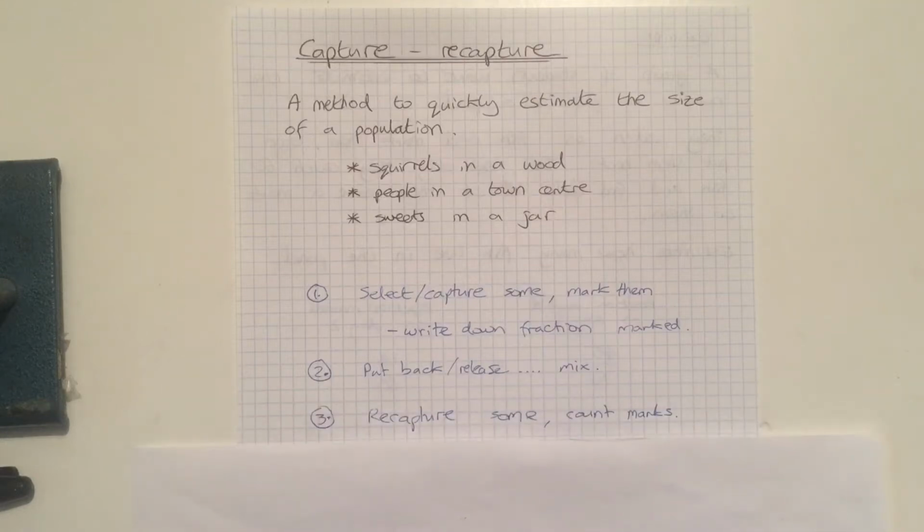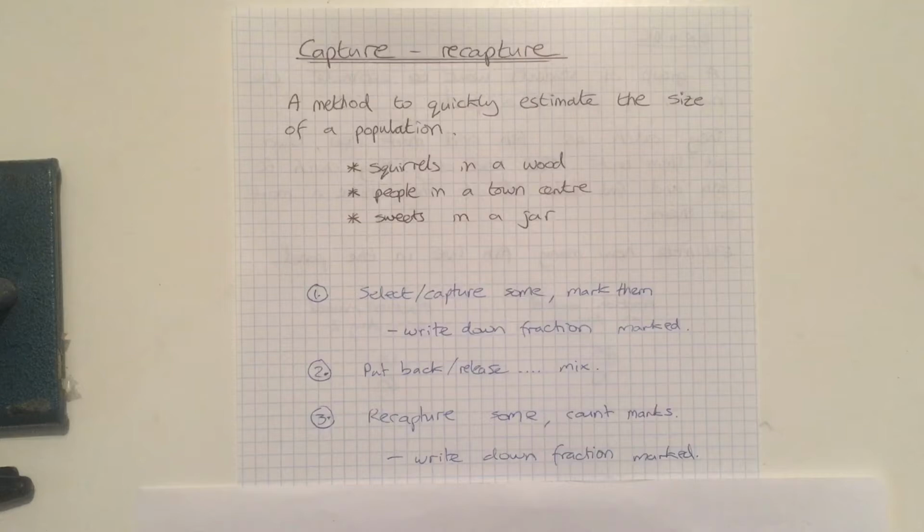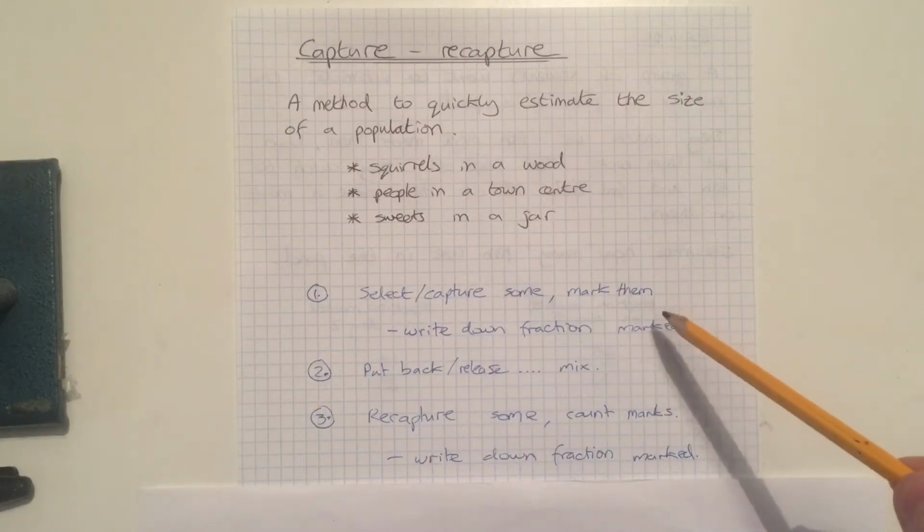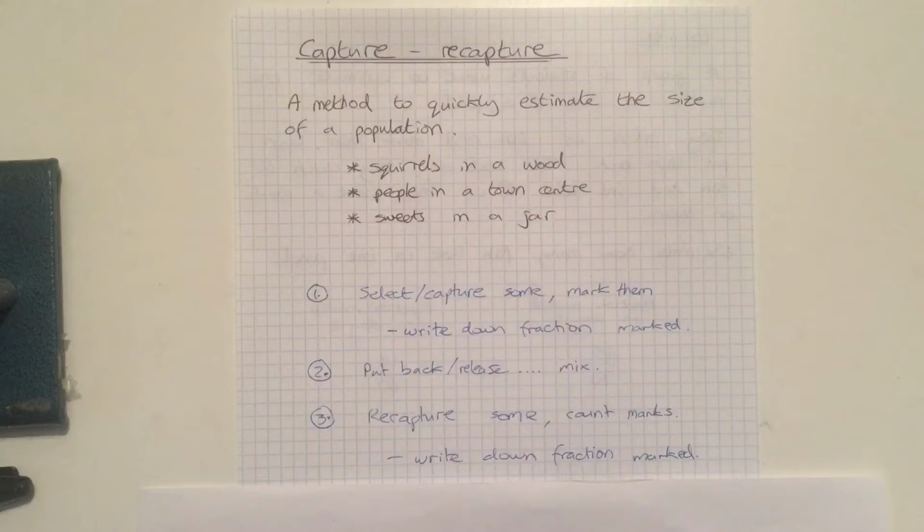Step 3, you recapture some of them, and you count the number of those that have got a mark on them, the same mark that we put on to begin with. You can then write down the fraction of them that are marked. And as long as nothing has changed to the population in between step 1 and step 3, these proportions should be the same.